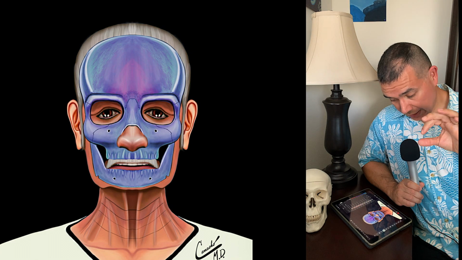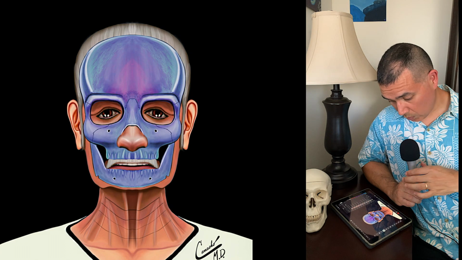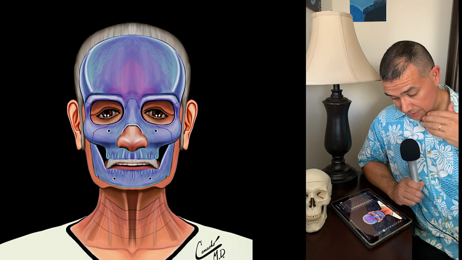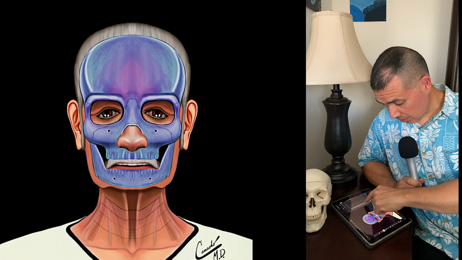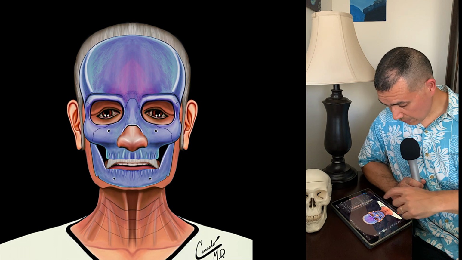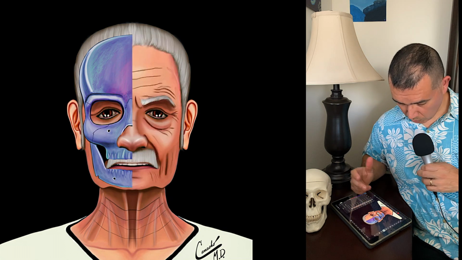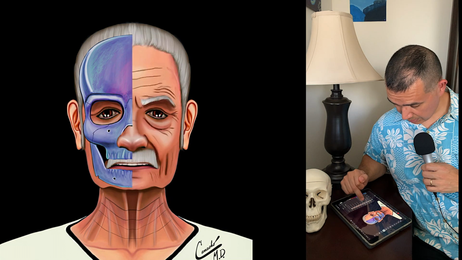Additionally, where the nose sits, that opening also gets a little bit wider. And if the person is wearing dentures, you get even faster absorption of the jaws. So here we have a side-by-side showing the skull on one side and the face on the other.